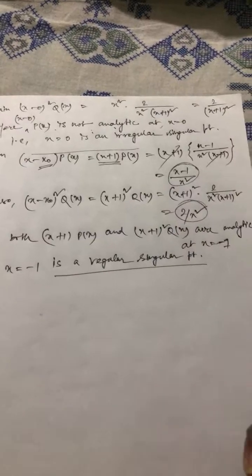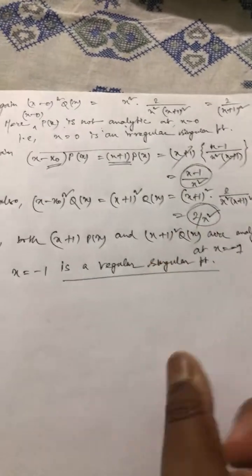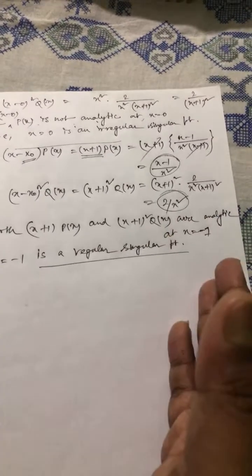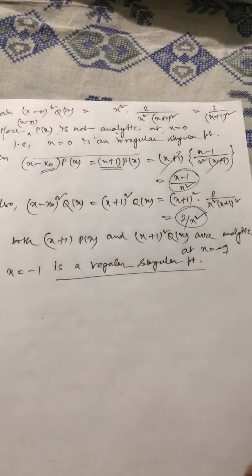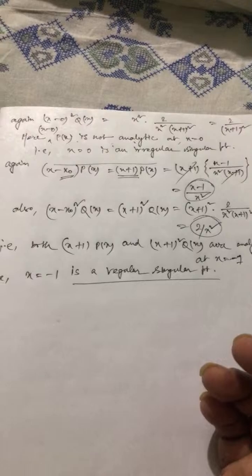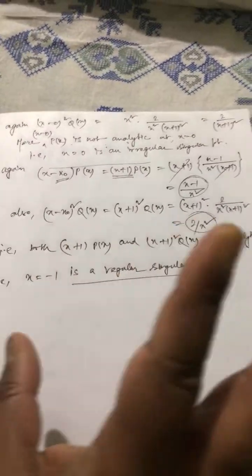Irregular singular point. Then you need to verify x minus x naught into px and x minus x naught square into qx for further proceedings. And then depending on the criteria, whatever you will get, you can justify whether it is a regular singular point or it will be an irregular singular point. Okay, so this is the first part of this expression.